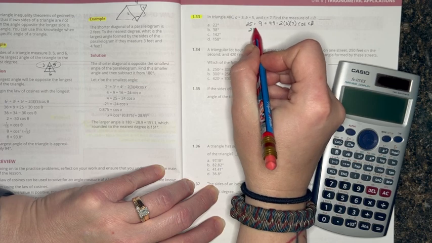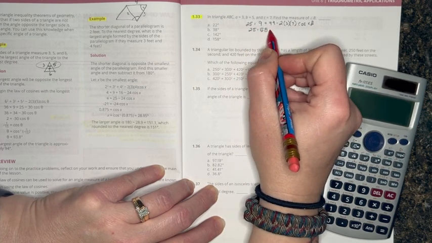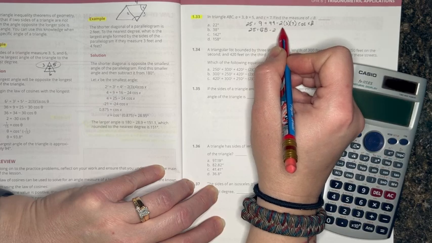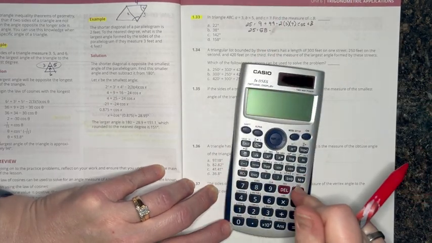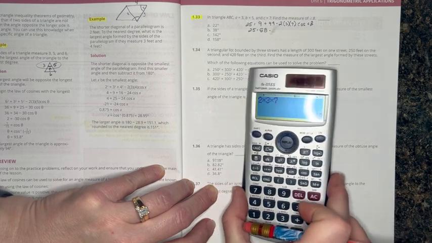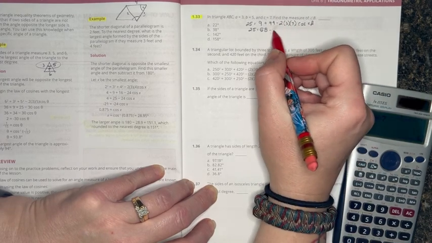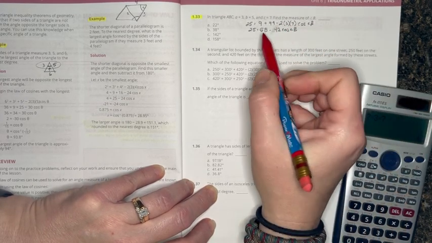So I have 25 is equal to 9 plus 49, which is 58, minus 2 times 3 times 7, which is 42, cosine of angle B. I don't want to rewrite all of that for no reason. Let's just go ahead and do the math. Okay.